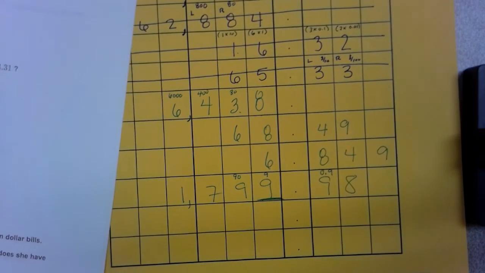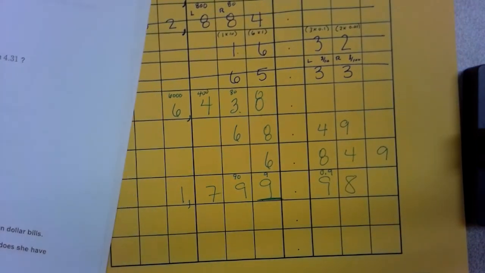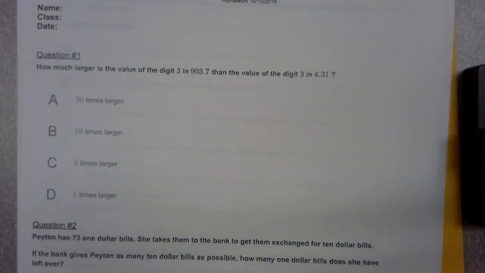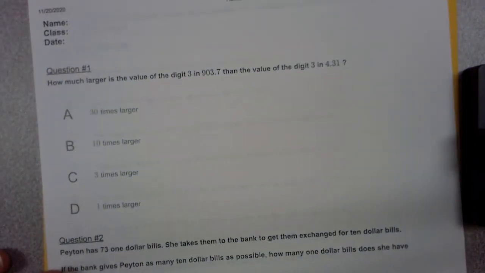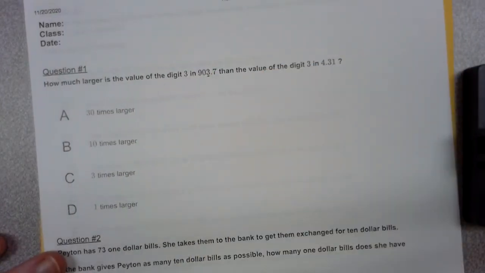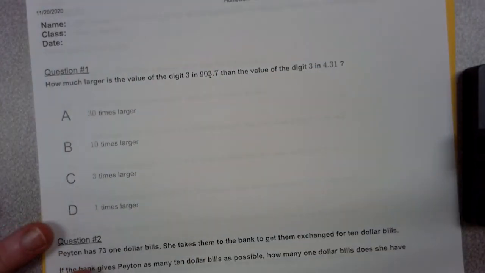Now, this one's only 5 questions. I have 7 minutes. I can do it. All right, now, this is part 2 of your lesson. How much larger is the value of the 3 in 903 and 7/10 than the value of the 3 in 4 and 31/100?